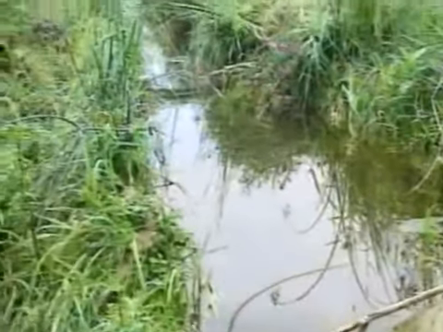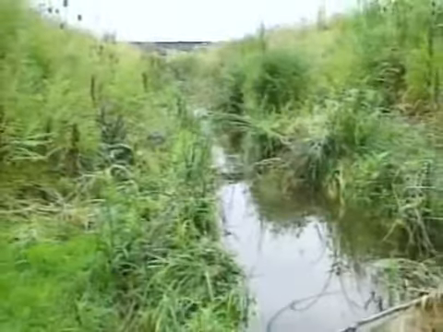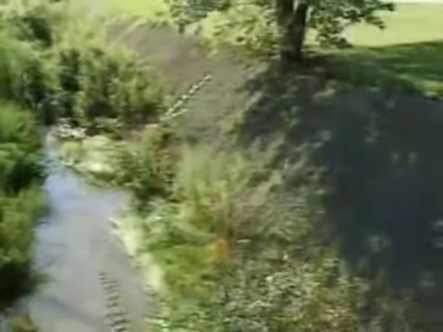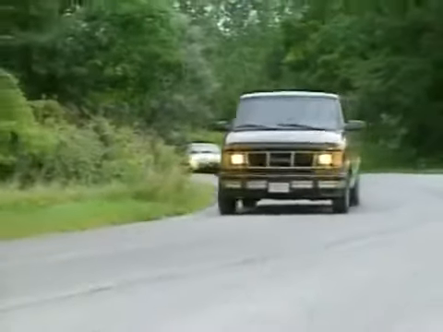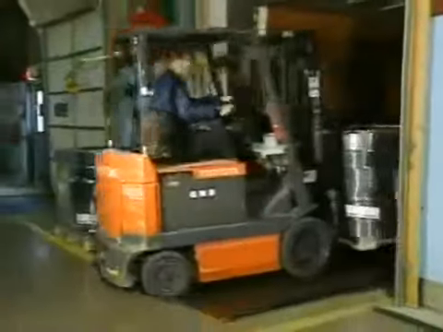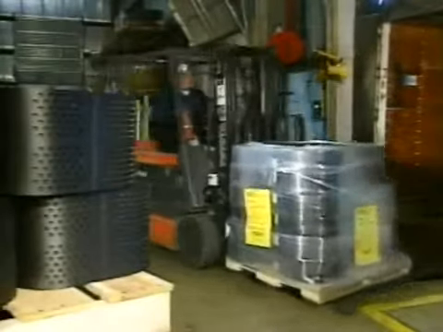Strong, flexible, secure. You can have confidence in Presto's Geoweb cellular confinement system. And when properly installed, the Geoweb system provides dependable soil stabilization solutions. Solutions for slope and channel protection, load support, and earth retention applications. The simplicity of the Geoweb system begins with the ease of unloading it.